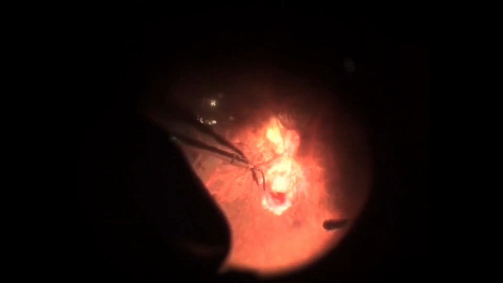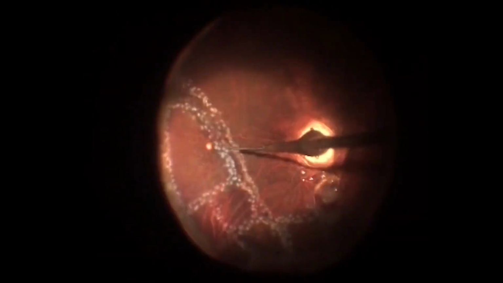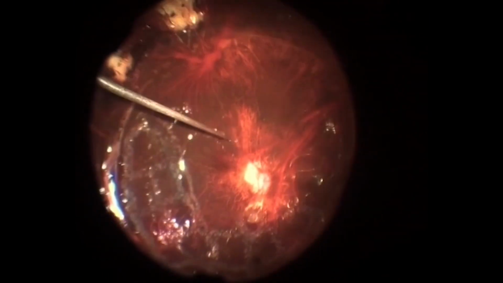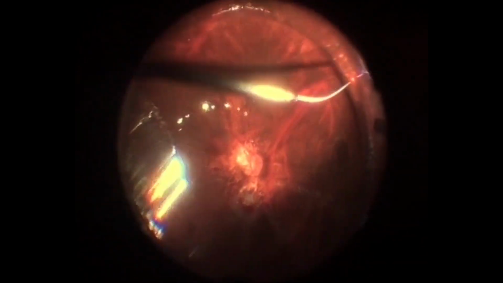Checkerboard pattern endolaser was applied to achieve complete retinochoroidal adhesion. 360-degree retina was inspected for other breaks. Perfluorocarbon liquid was replaced with 5000 centistokes silicone oil. Buckle was left in situ as there were no signs of infection.